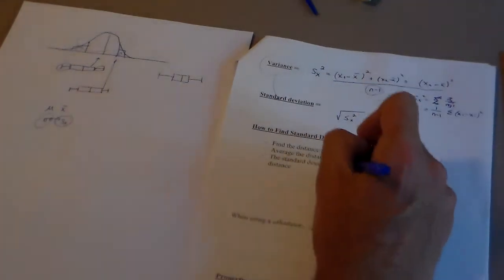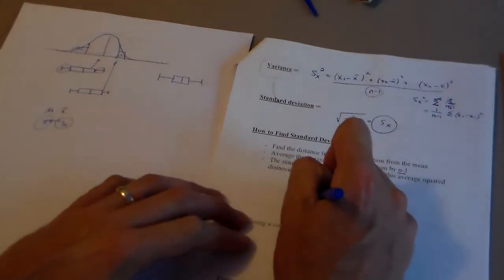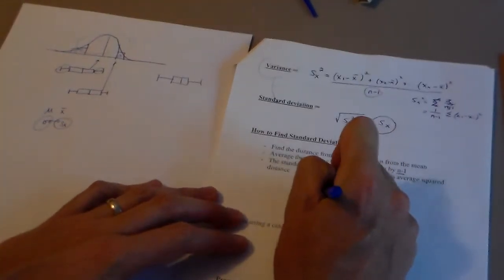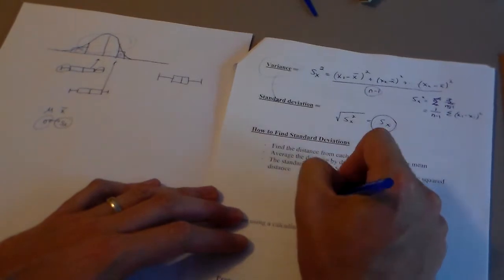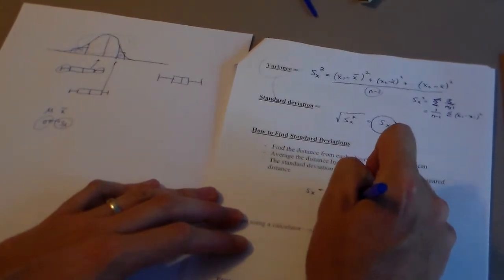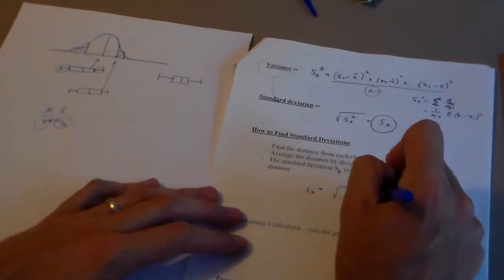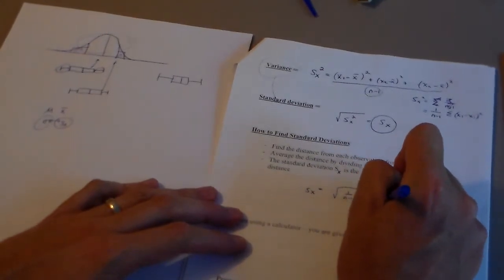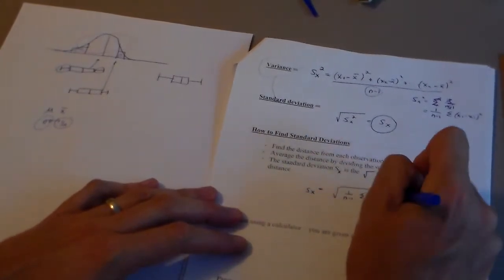So the standard deviation, S subscript x, is the square root of this averaged squared distance. On your formula sheet, it will probably look something like this. You guys have the formula sheets. Okay, 1 over n minus 1 times the sum of all of these things, xi minus x bar squared. Okay, there's your standard deviation formula. That's on the formula sheet for the exam. But again, you're never going to have to plug that in.